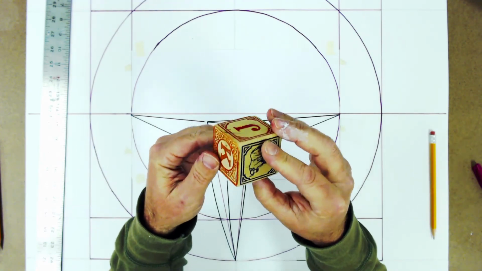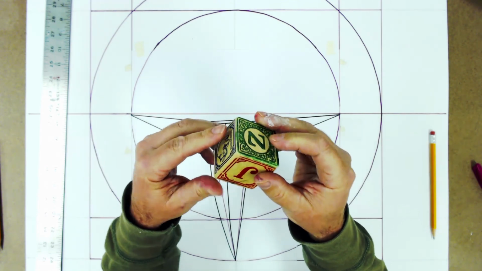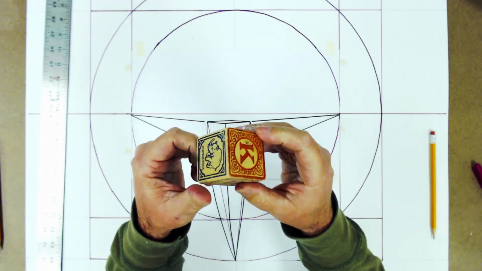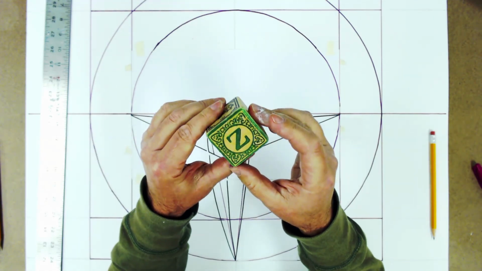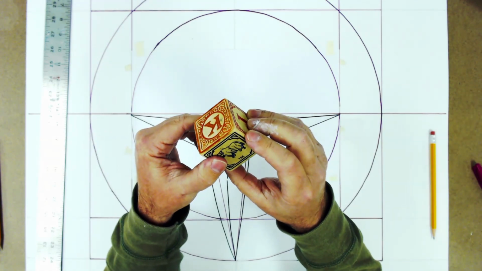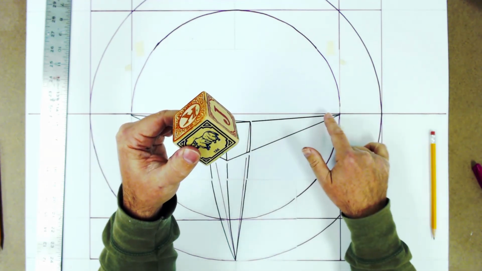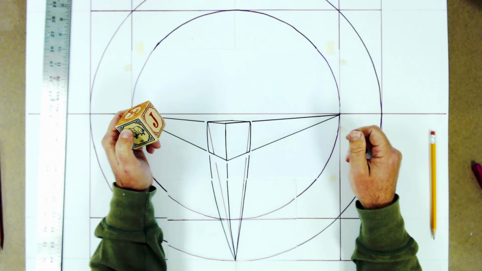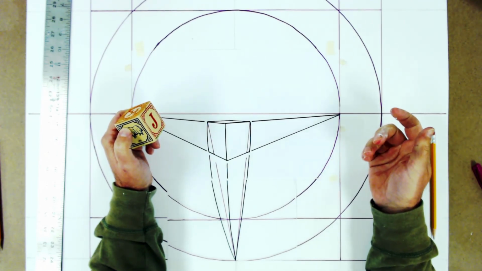But just like this little block right here in my hand, we want to be able to tumble things, tumble and twist and spin in all different directions. Well, when you think of things as a sphere instead of just a straight horizon line, that actually becomes pretty easy. So I'm going to show you that in the next tutorial.